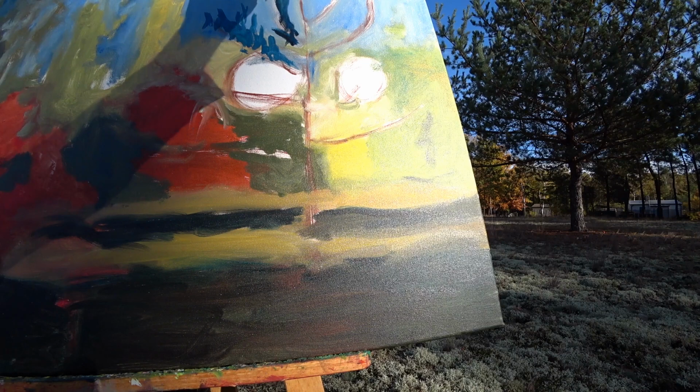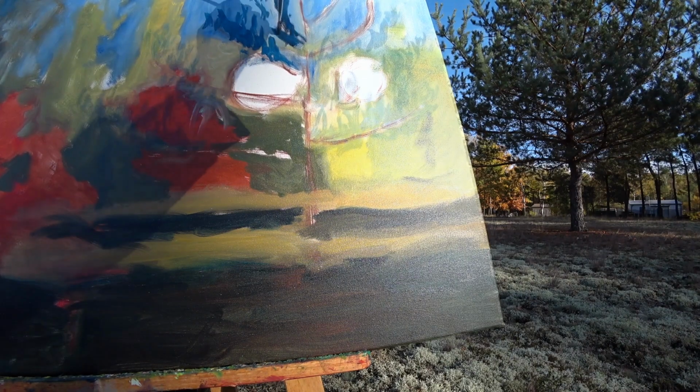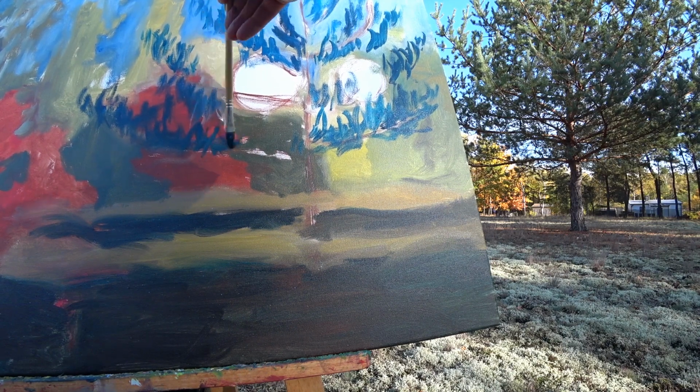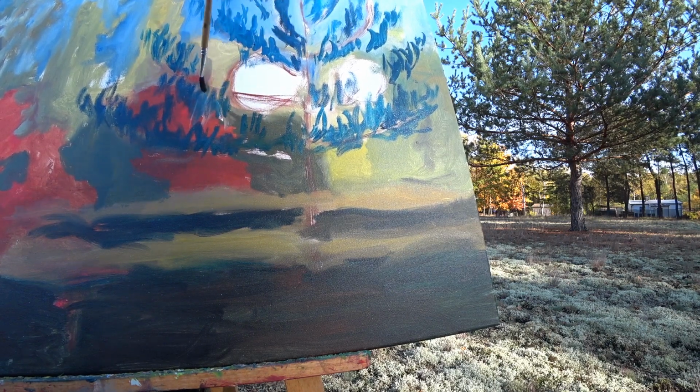Start with the dark, move lighter. Alright, and there's ones that were coming a little bit forward.